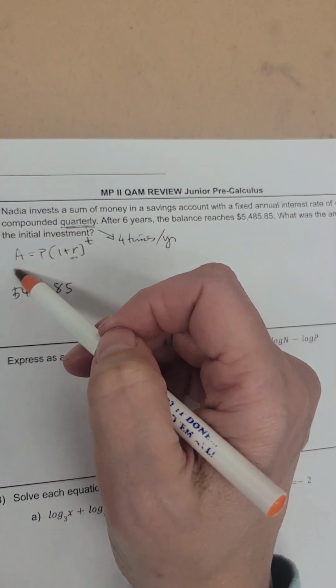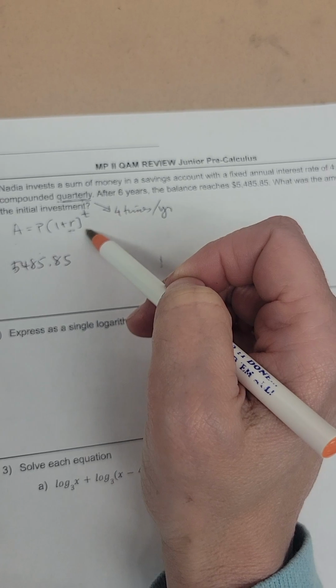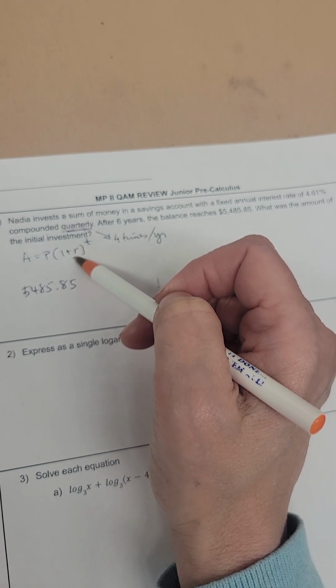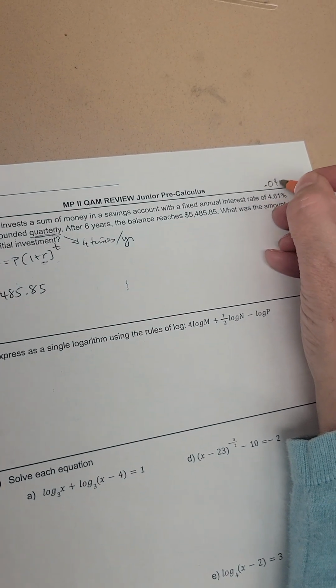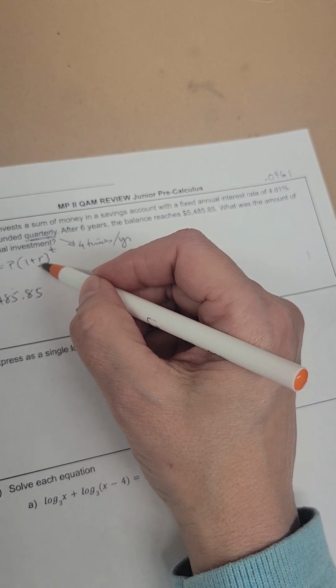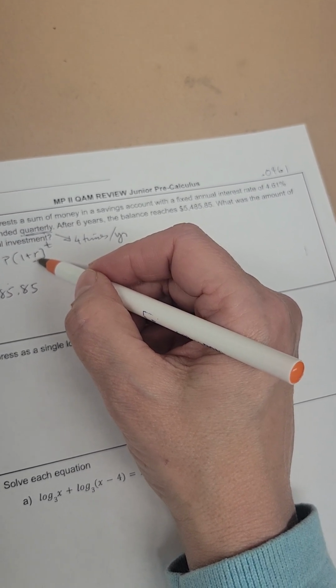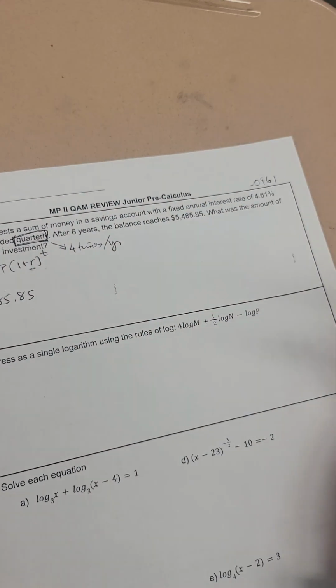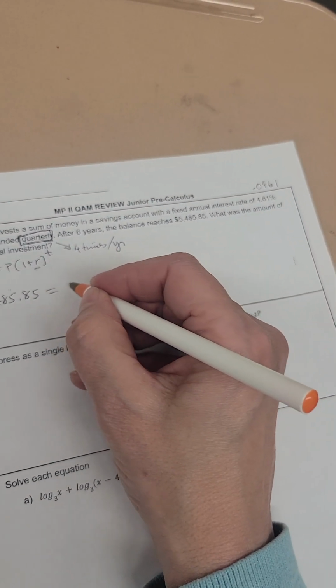Hey you guys, this is the formula we learned for compounded interest. R stands for the rate, just make sure that it's in decimal form, okay? And it stands for the annual rate that's compounded once a year, annually. In this problem though, it's compounded quarterly. So that means you have to take that and divide it by 4, right?